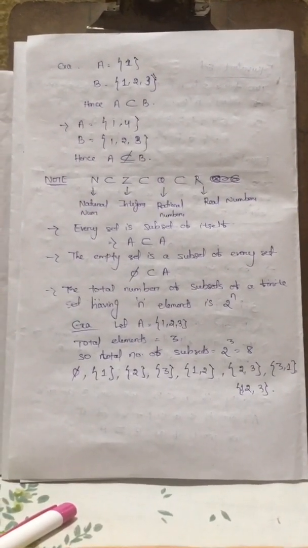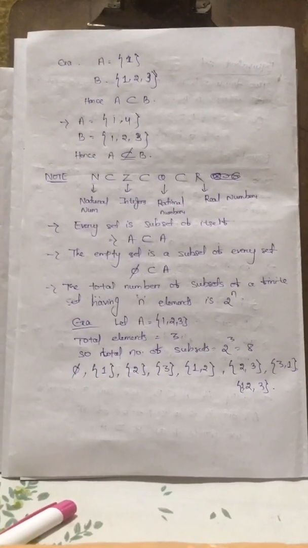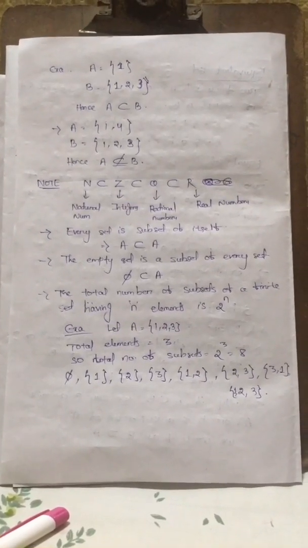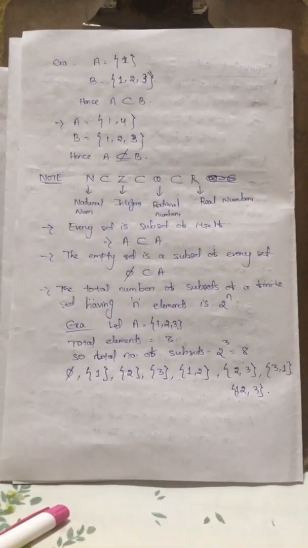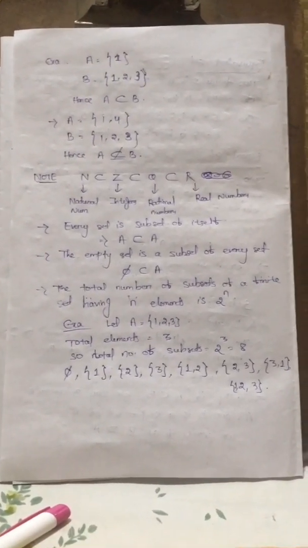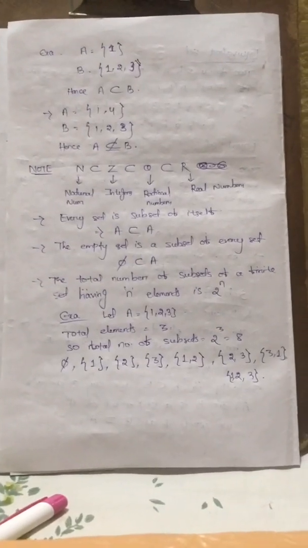Next, the total number of subsets of a finite set having n elements is 2 to the power n. It means how will you find out how many subsets a set has? So the formula is 2 to the power n, where n is the number of elements of that given set.